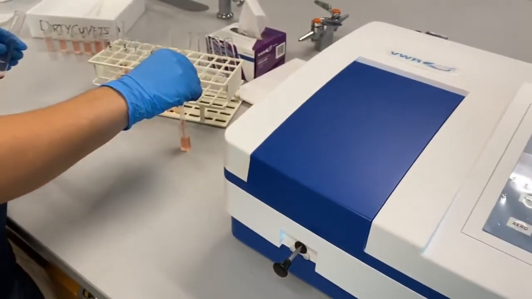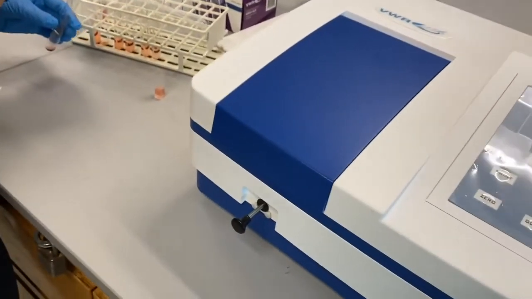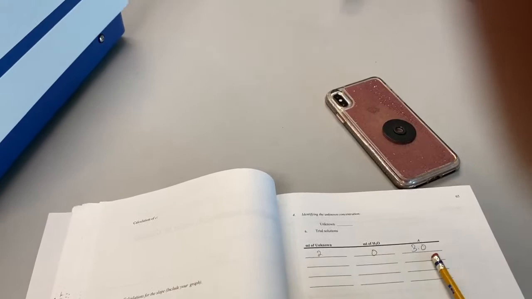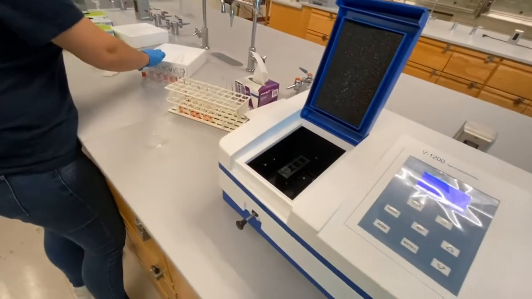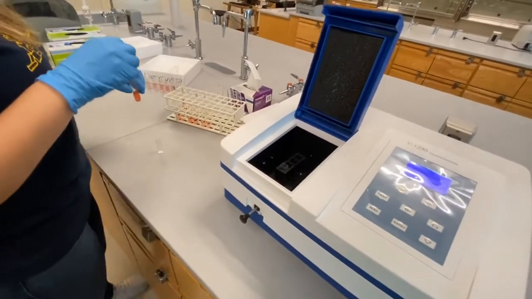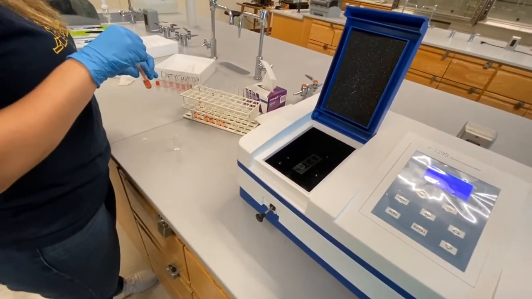All right, so we grabbed 2 mils of the unknown solution, and then we did not add any DI water to it, and the absorbance was 3.0. So now we have 4 mils of the unknown, and we added 1 mil of the diluted water.